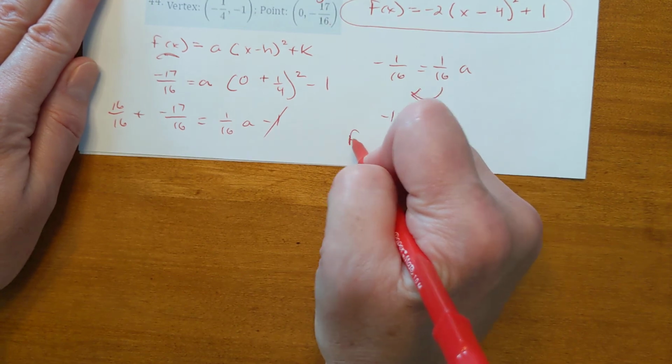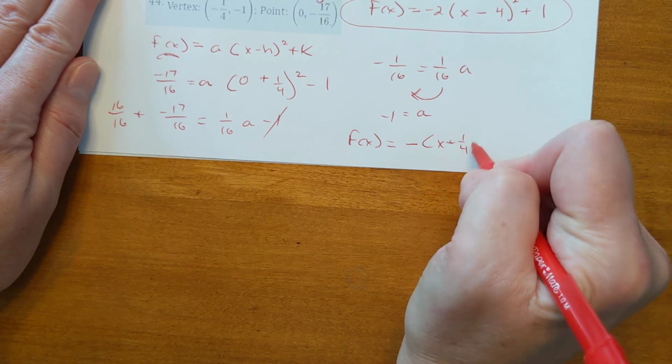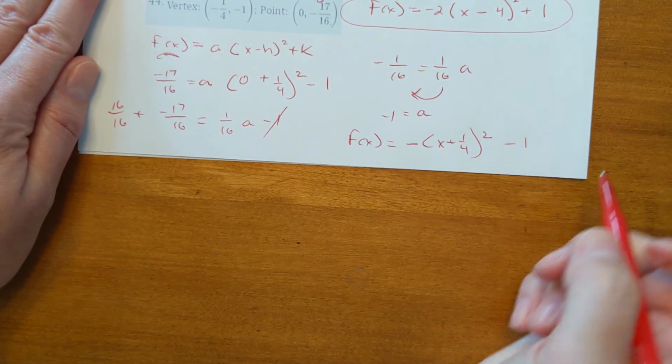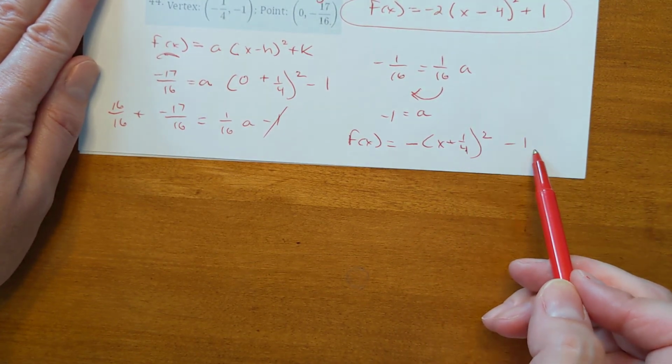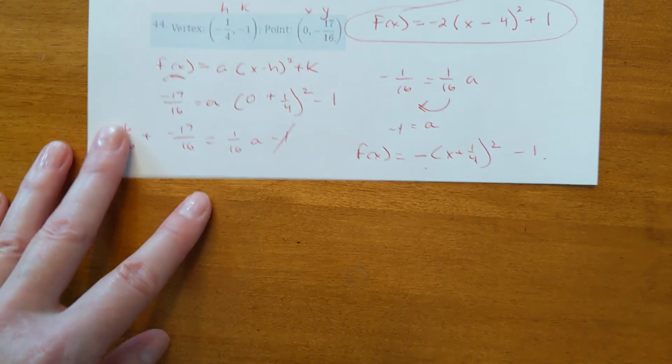So then we've got f of x equals -1 times x plus 1/4 squared minus 1. And we're all done. I plugged the h and the k into the formula, and I put the a there, which was -1.